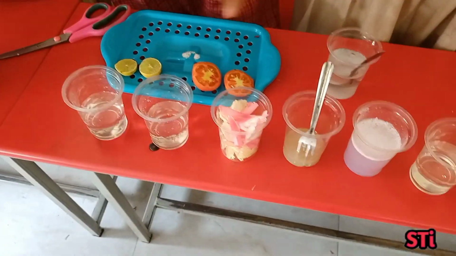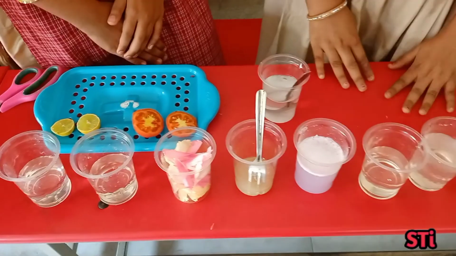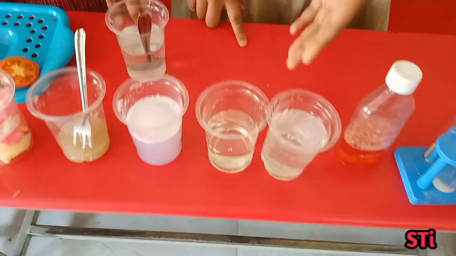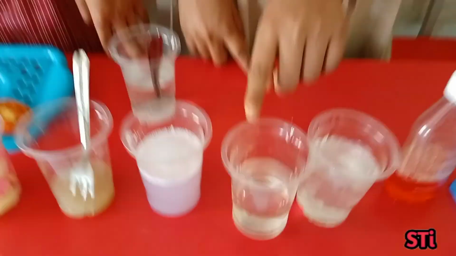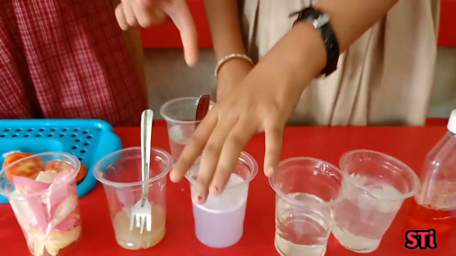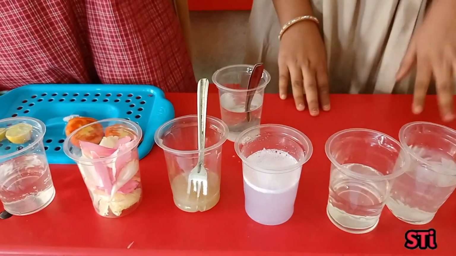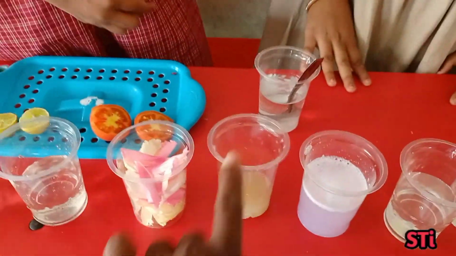Explain, huh? We have different kinds of acids and bases which are used in our daily life also. We took some natural and chemical substances. It is salt water and it is neutral in nature. It is sugar water, so it is also neutral. It is red water, so it is plain water. Okay.